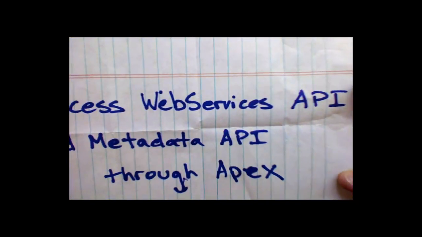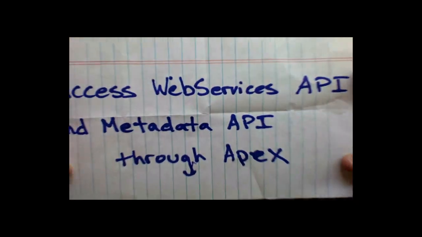Access WebServices API and Metadata API through Apex. Now you may be wondering, why would we want to do something like that? Well, let's go ahead and show you here.